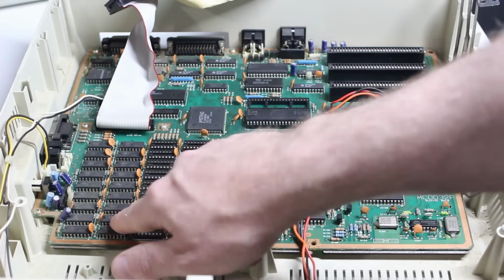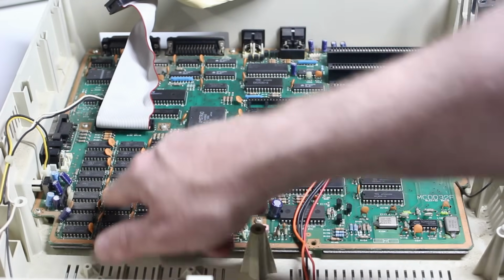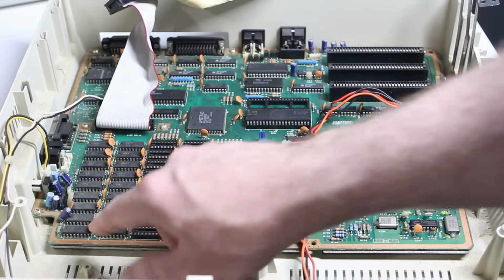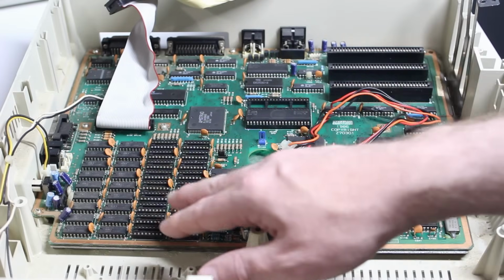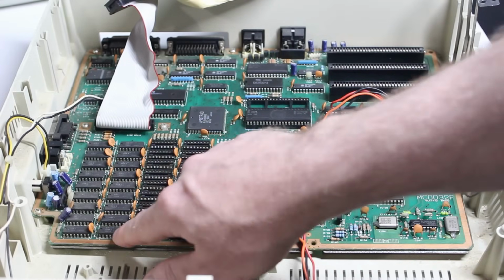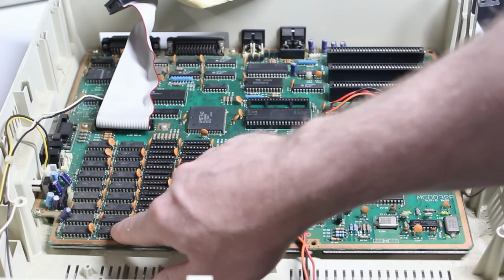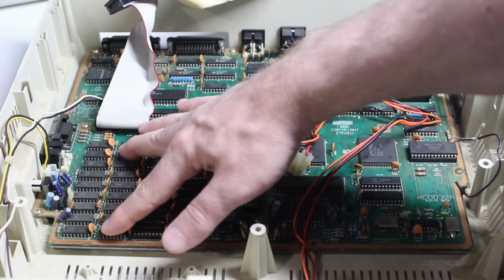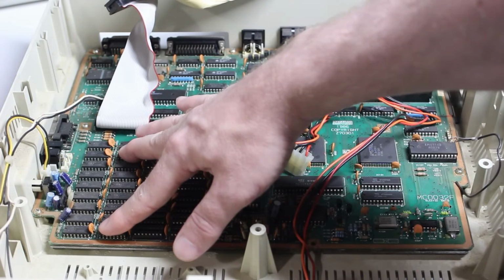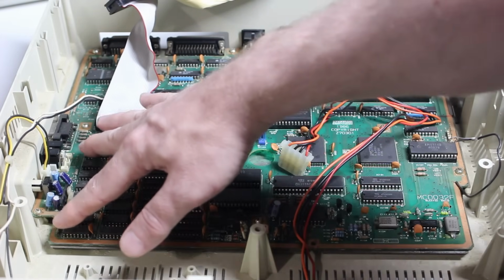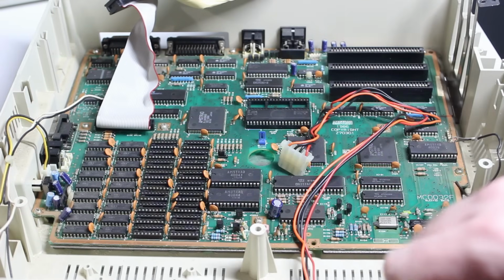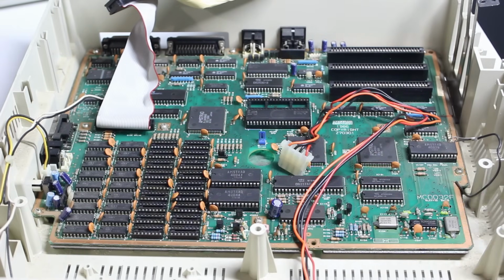The other thing I need to know about is the memory. These are 41256 chips, and there are 18 of them. So basically each of these is 256 kilobits by 1 bit. And so that means that if you have 8 of them, then you have 256 kilobytes. So 2 lots of 8 would be 512 kilobytes, hence the name of the machine, PC1512.